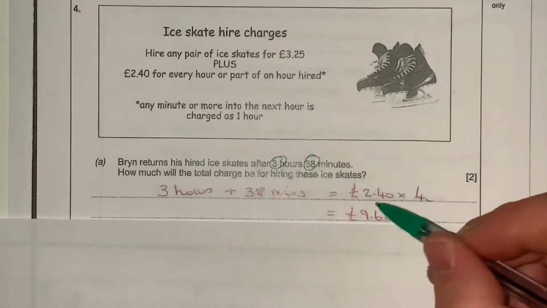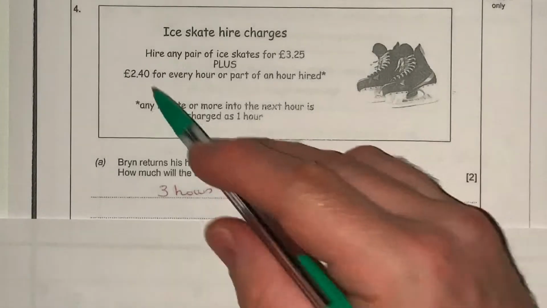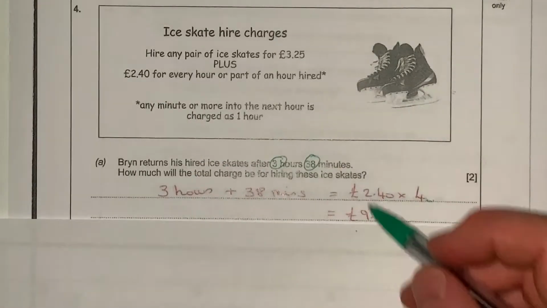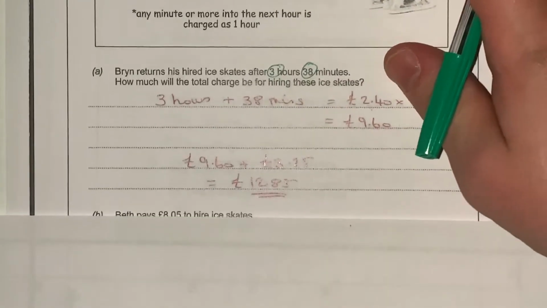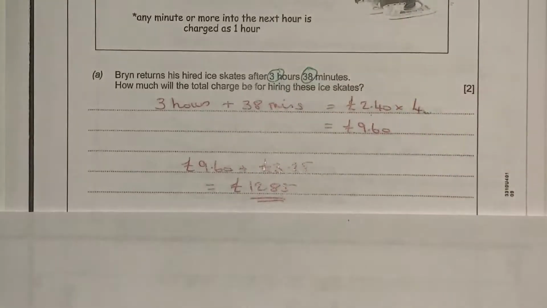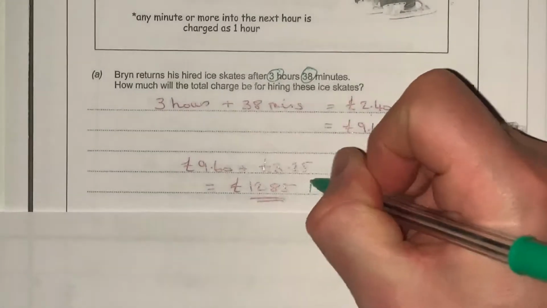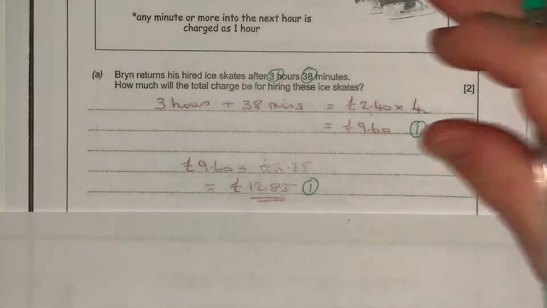So you do 4 hours times £2.40 because it's £2.40 for every hour, which is £9.60. But then don't forget, you've got to add on the £3.25 after, because that's a fixed charge, because you answer £12.85. Okay, 1 mark for £9.60, 1 mark for £12.85.